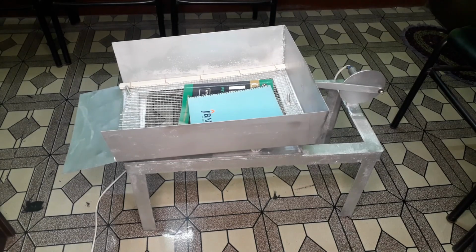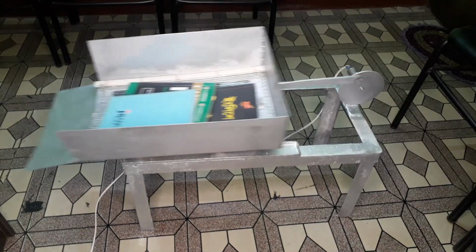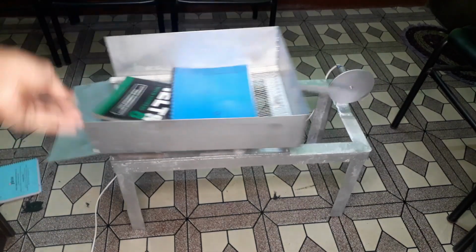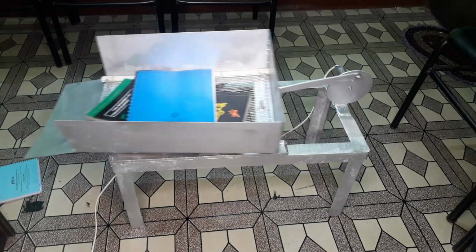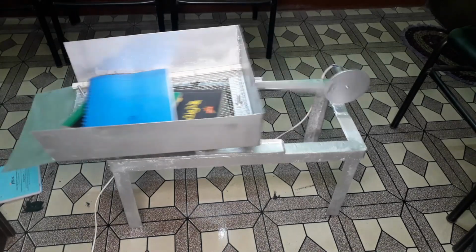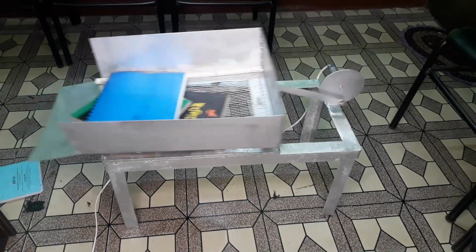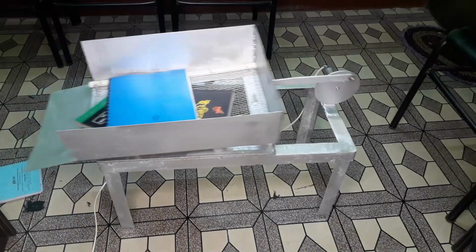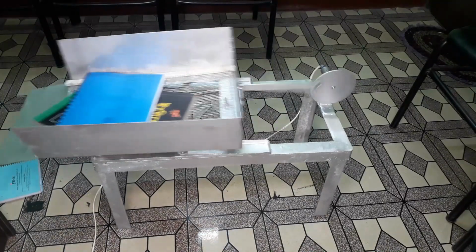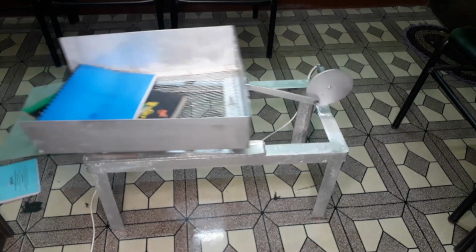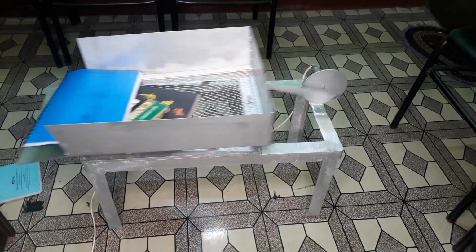So we make sure power is supplied. Sand will be used here for filtering, but there is no sand in our office, that's why we are just showing you the operation of filtering.